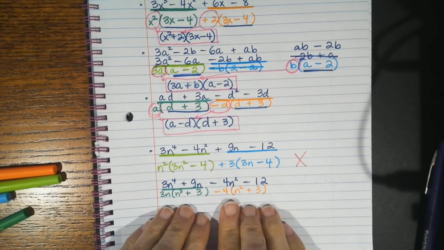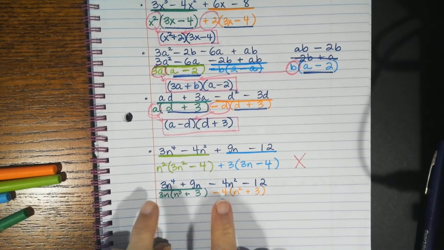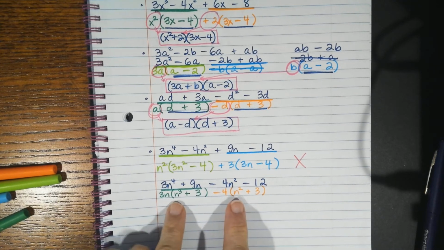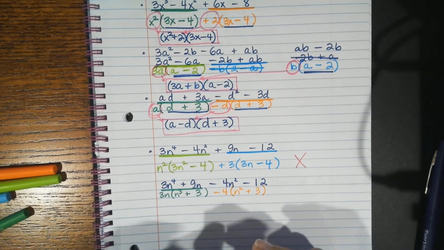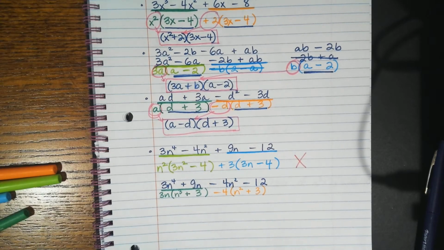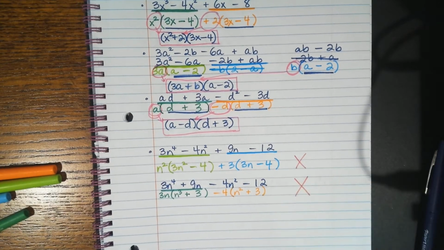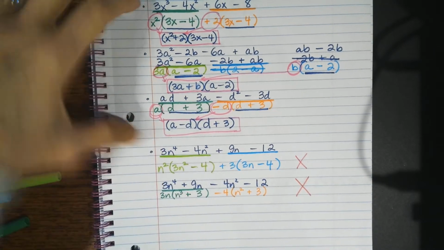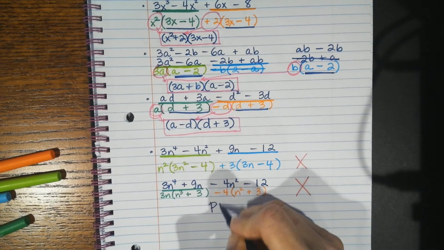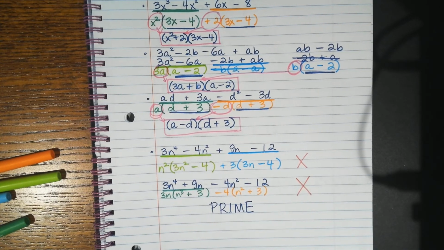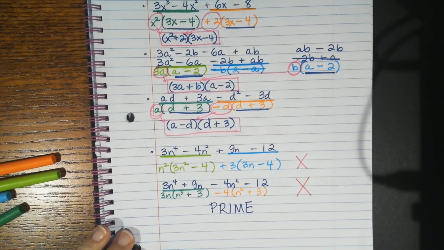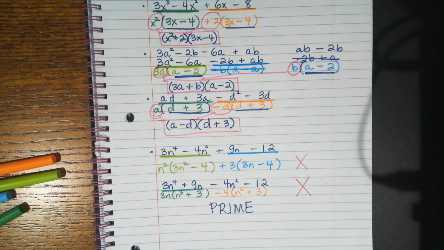So again, I look at this and I've got these multiplying these, but that n cubed and that n squared messes the whole thing up. They're close, but they're not exactly right. So I could try to reorganize it one more time, or just recognize that this one is not going to work. The first three did, this one doesn't. And we call that situation prime. So sometimes that does happen. Not always. That's called factoring by grouping. Again, we'll practice it in class.